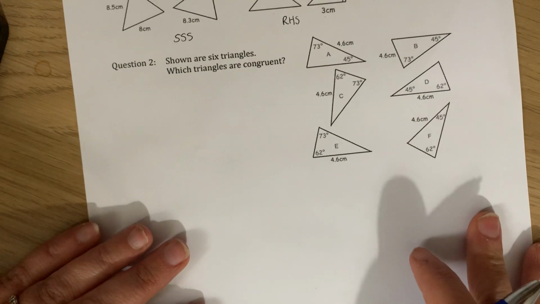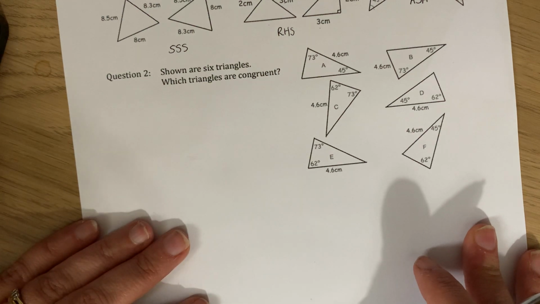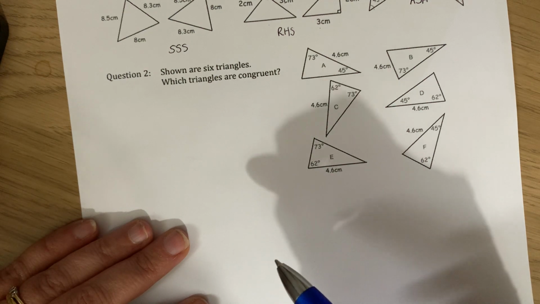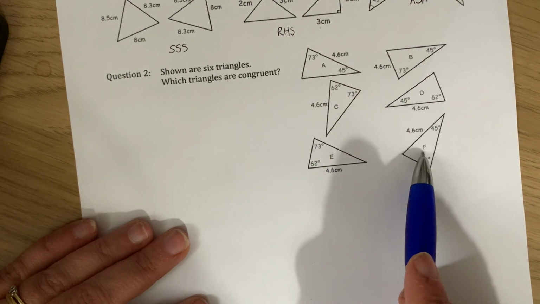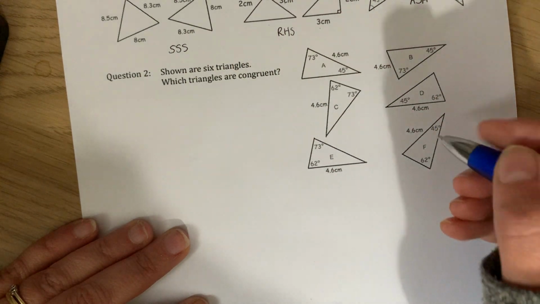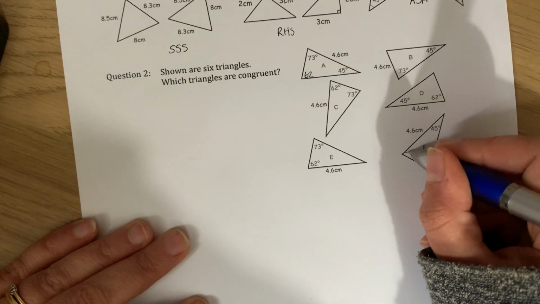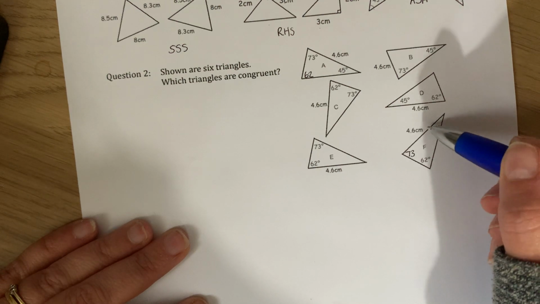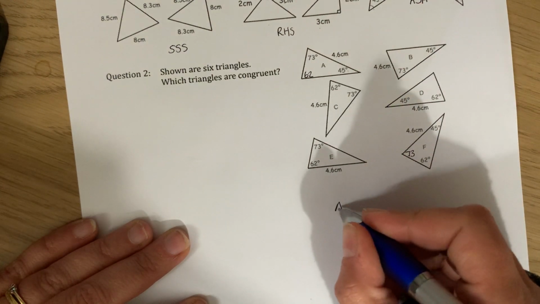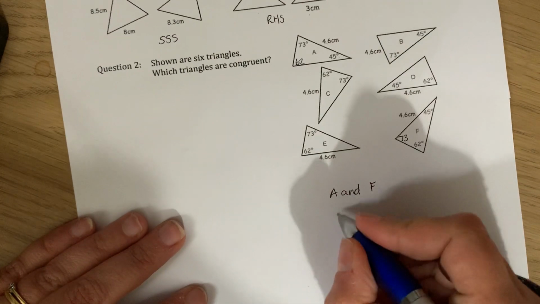Okay, question 2, you have to find which triangles are congruent. So you're looking for ones that you can see satisfy the rules. So I can see here that A and F, because 73, 45, so that will be 62. Okay, and that will be 73. Can you see here that therefore I'm going to have angle, side, angle. So I've got A and F. Okay, and if we look at others, we've got C, D and E.